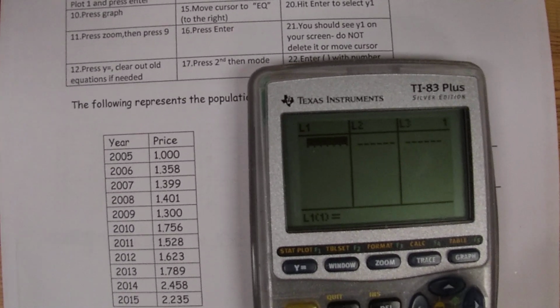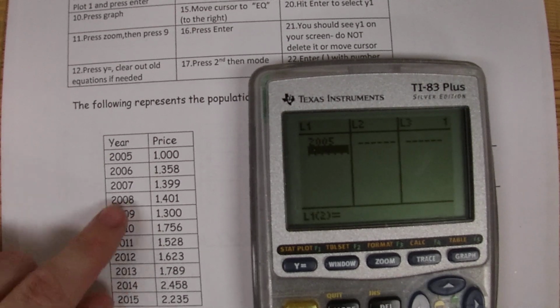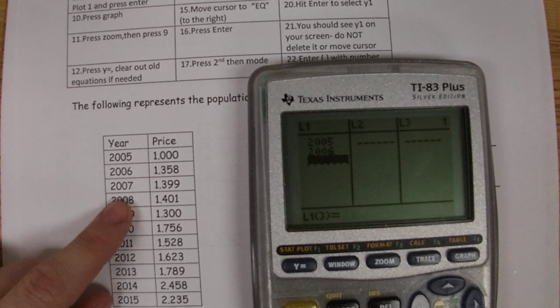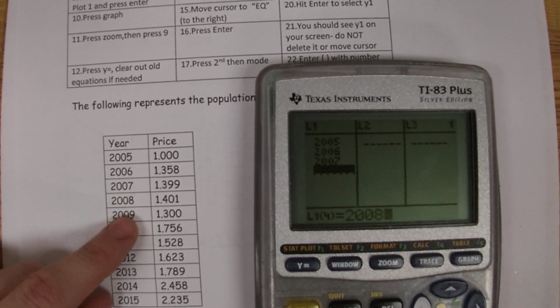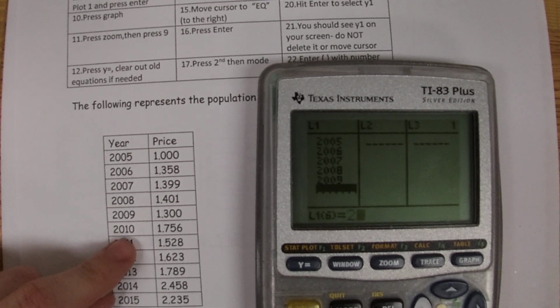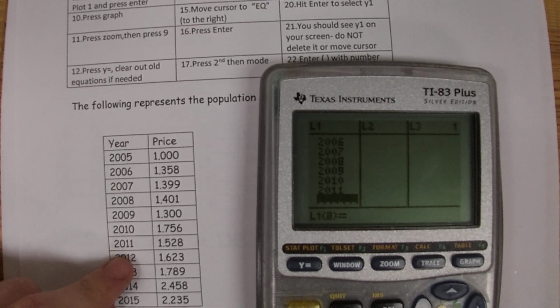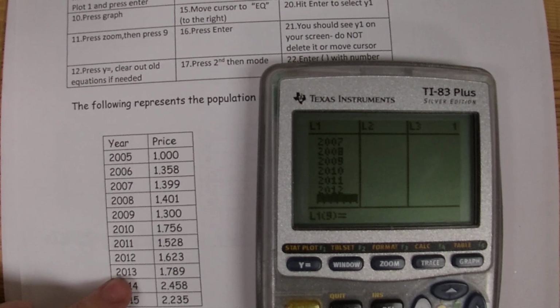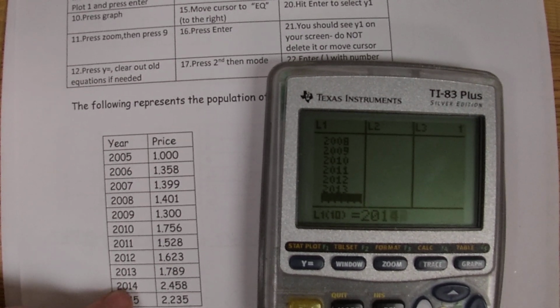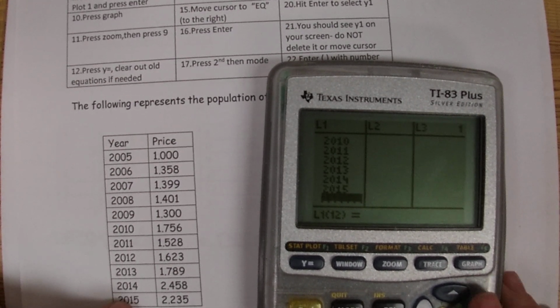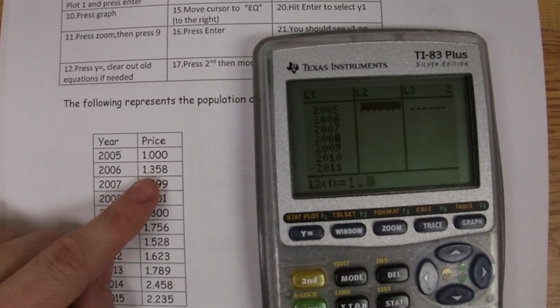So we're going to enter our data into the table. I'm going to go down and do the X column first. Feel free to press pause if you can't keep up with entering it as fast as I do. And then we'll enter our Y values.